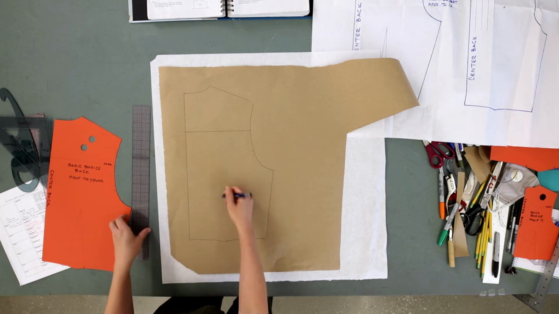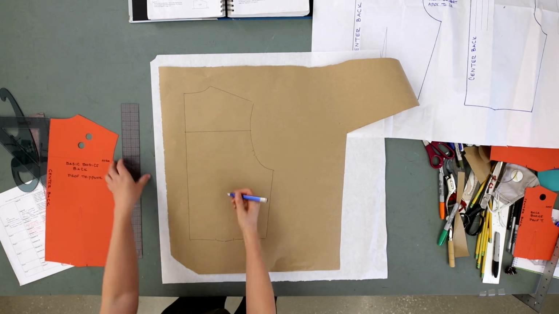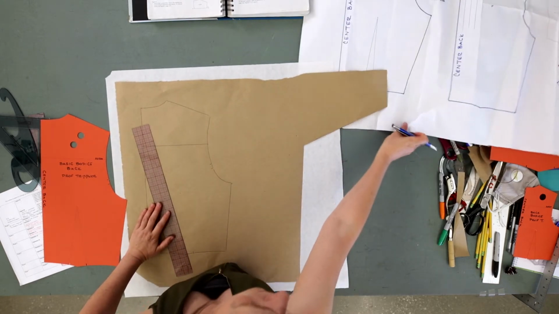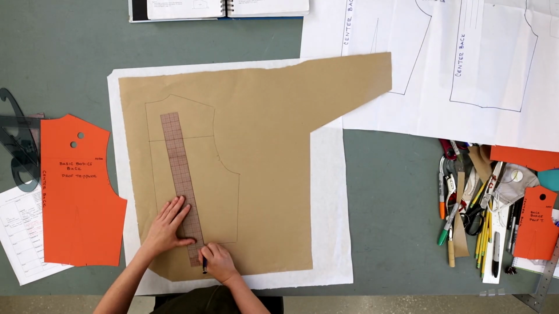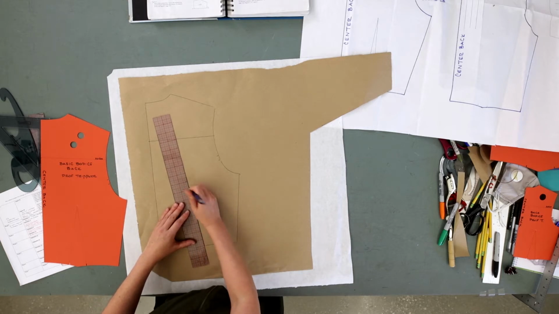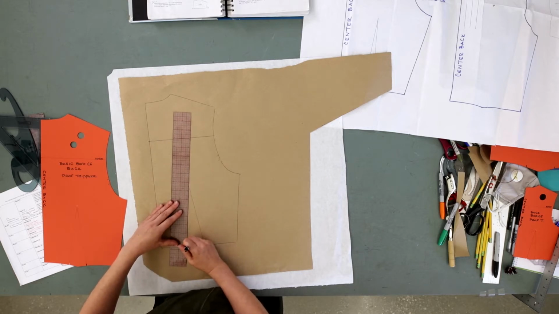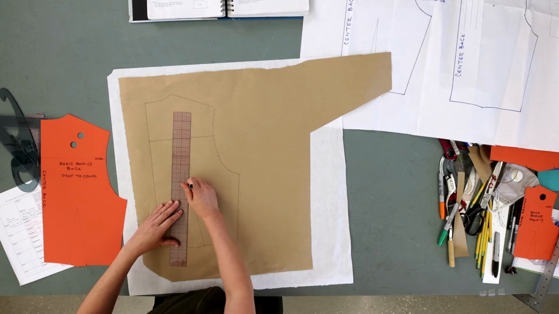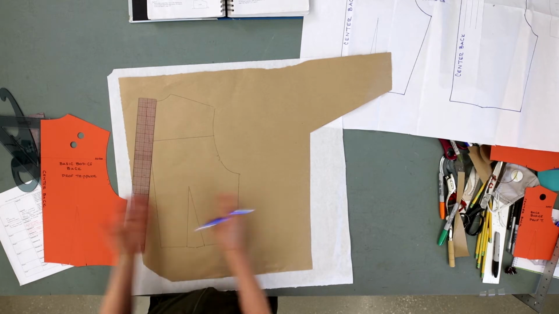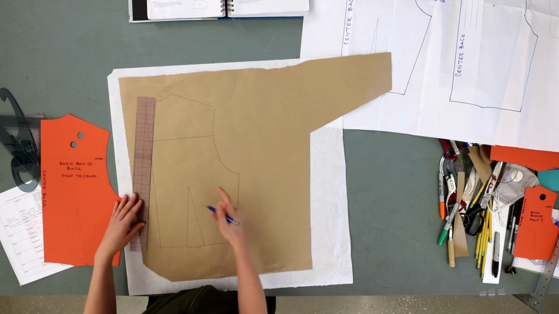And I have my darts here. We're going to close this. Well, you're going to close that dart. We're going to close the dart in the waist because I want this to be a shirt.